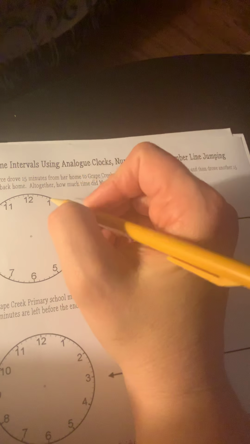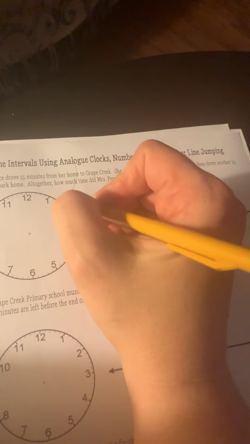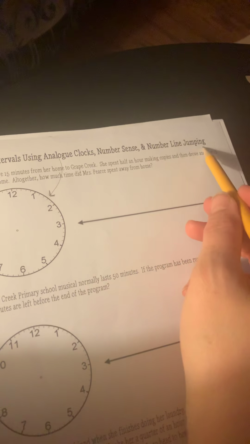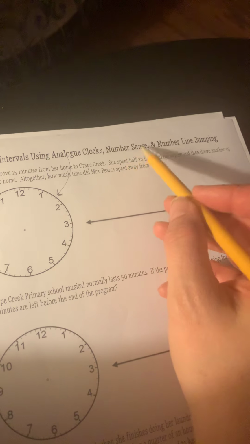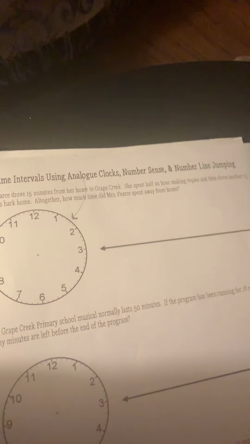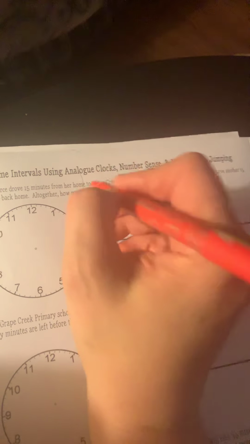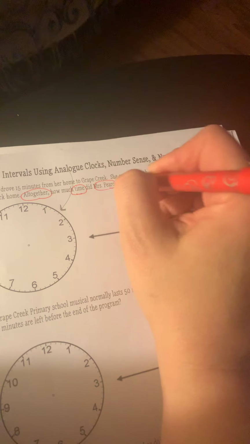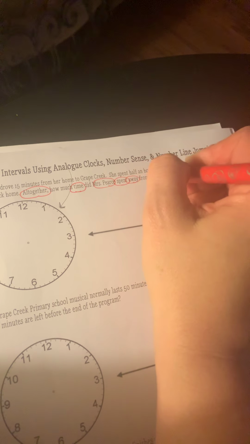So I would remind them that these are analog clocks, and I'd ask them to say it, and that we're going to use our number line jumping and our sense of numbers to help us. So they'll read, and then I'd ask, what are we looking for? We're looking for the time altogether Pierce spent away from home.